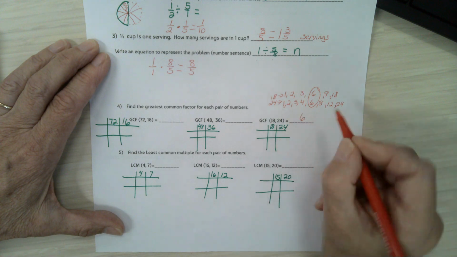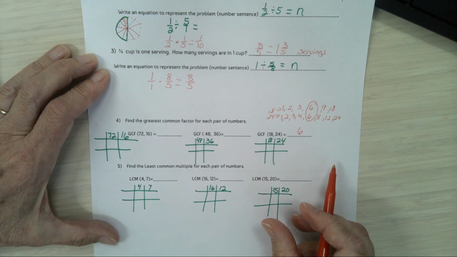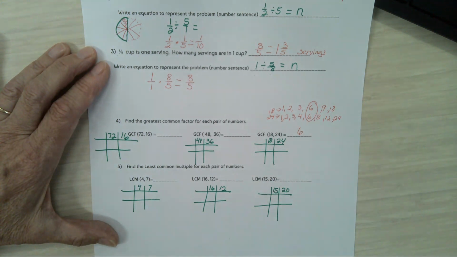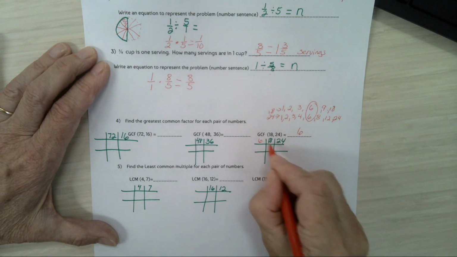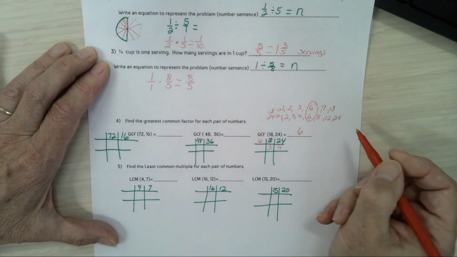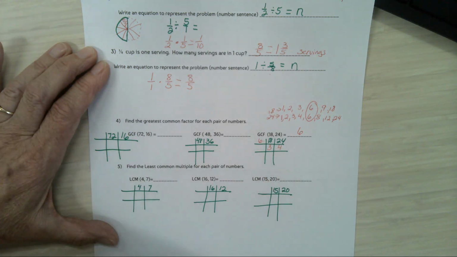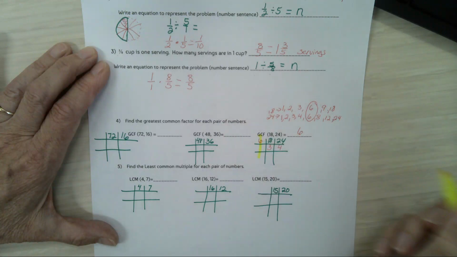Okay, well let's just do this one here next and see how we get it with the grid method. You start off, you say, what will divide an 18 and a 24? Well, let's do 6. 6 times 3 is 18, and 6 times 4 is 24. Is there anything that will divide a 3 and a 4? No. So your greatest common factor is what's over here, and all we have is a 6.